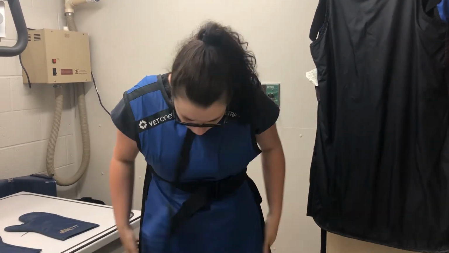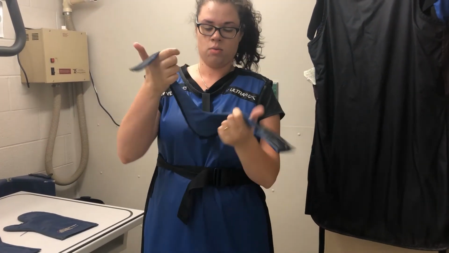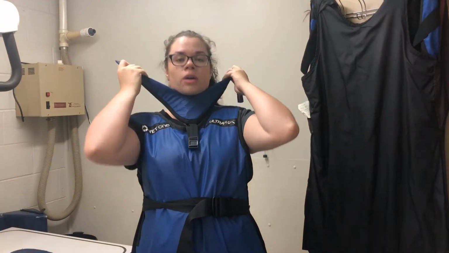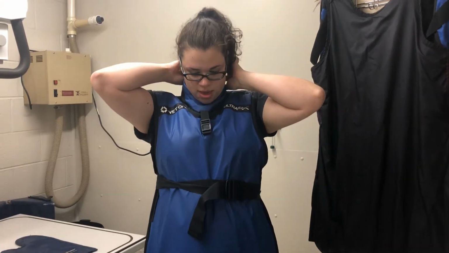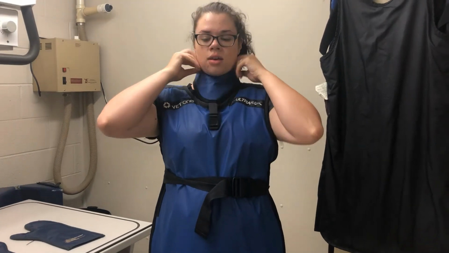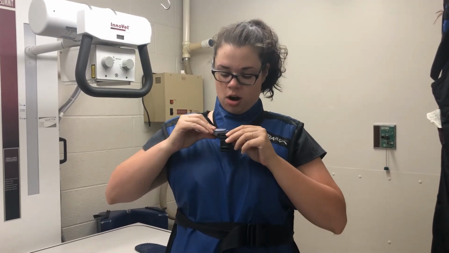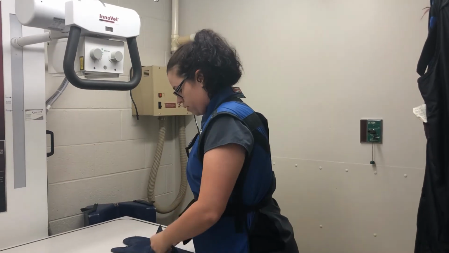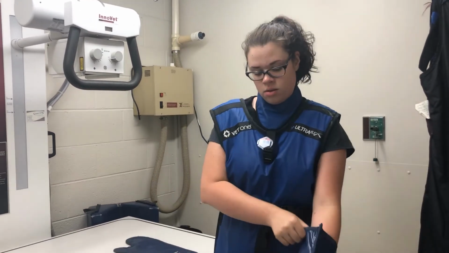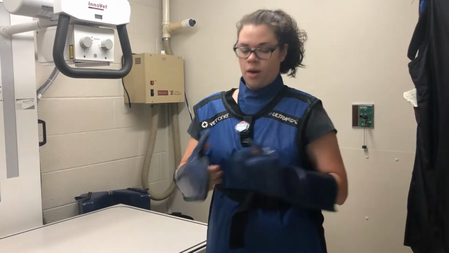Make sure that it's all covering, and then our thyroid shields, which have magnetic snaps on them, we'll put around here. Snap that on and adjust. Okay. And then we grab our dosimetry badges that monitor our radiation, and we put that on our thyroid shield clip. Put our gloves on, and we're all set.